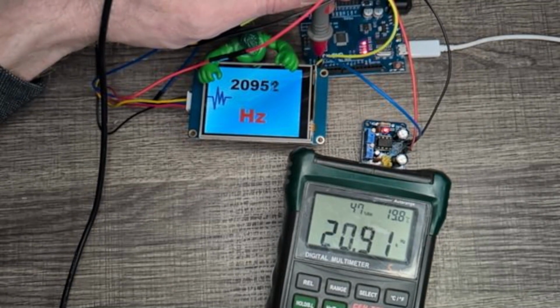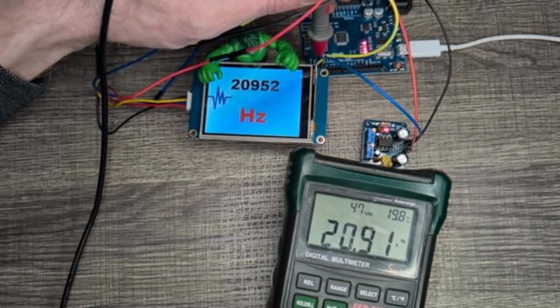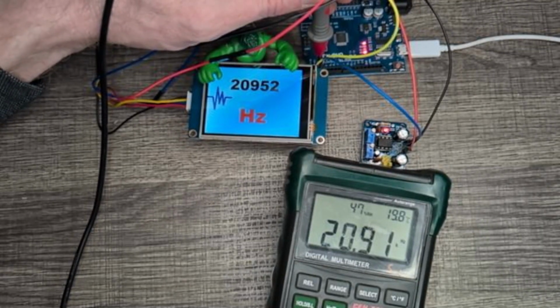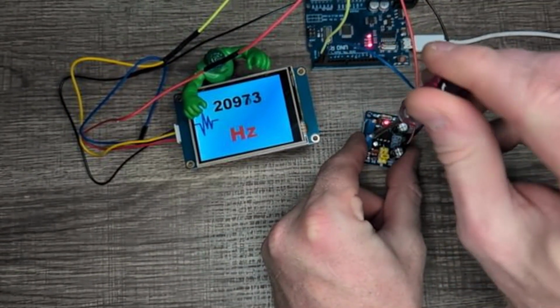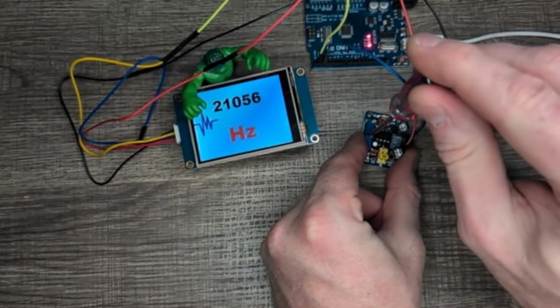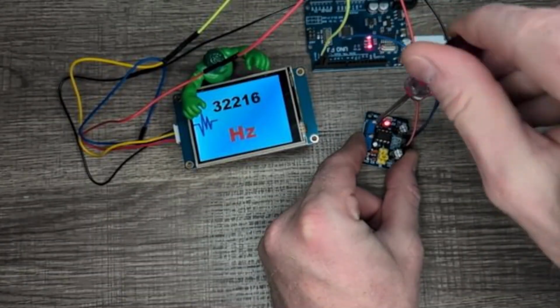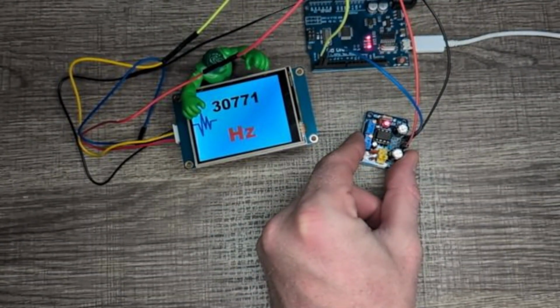All right, so now you'll see we've got the frequency cranked up above 20 kilohertz in the ultrasonic range, and we are still tracking pretty close with our multimeter, which is reading 20.91, and we're reading 20.95 on our Arduino. Just for fun, let me dial up the frequency and see how high we can go. All right, so it looks like we can get up to about 30 kilohertz.